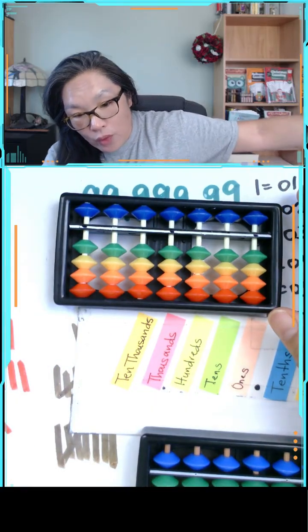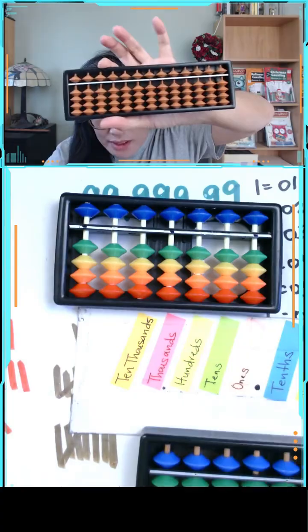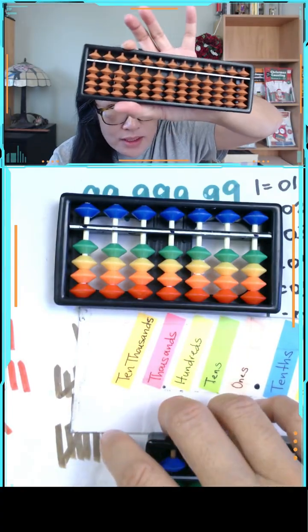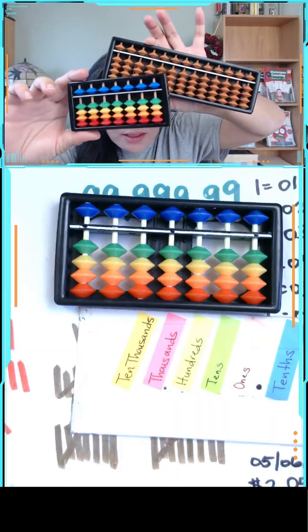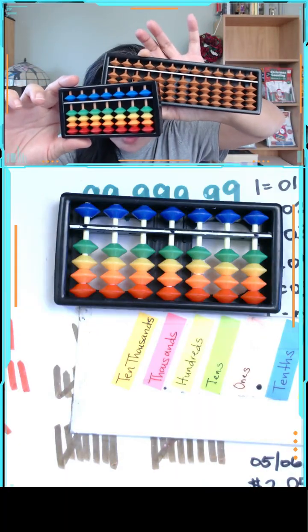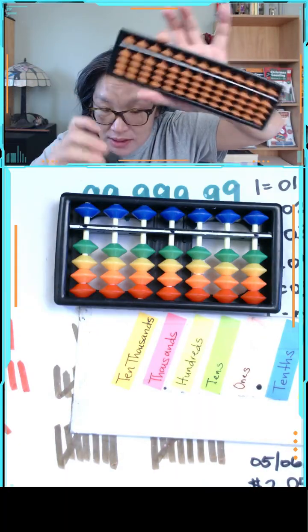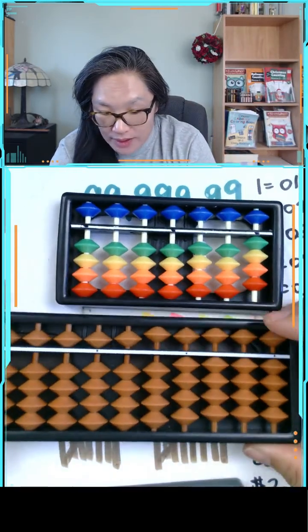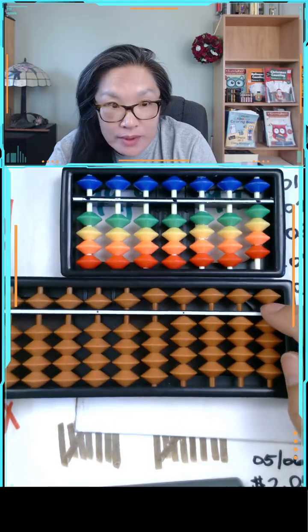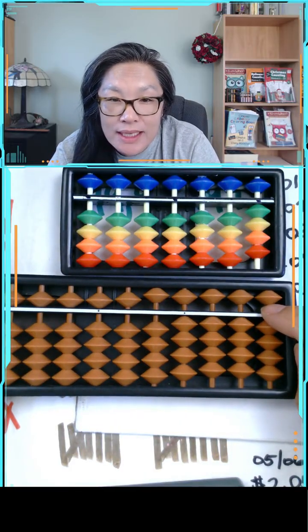Or if you really wanted to, you could get a bigger abacus because size matters. This is a 13-column abacus. This is a 7-column abacus. If you wanted more numbers, like say higher than millions, then I would use the 13-column abacus. I do use the 13-column abacus when I do division because I need the extra room.